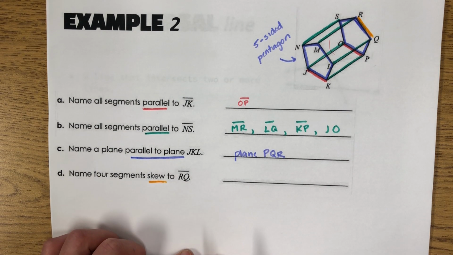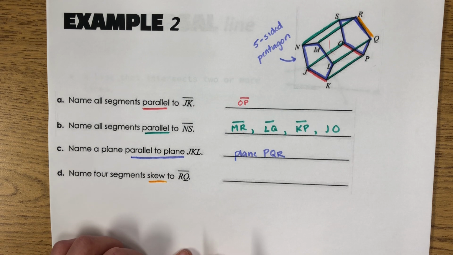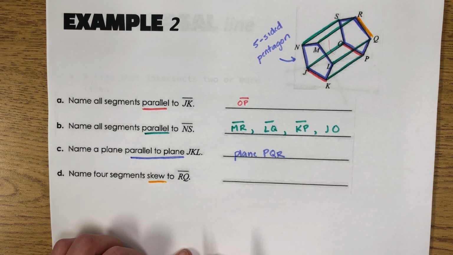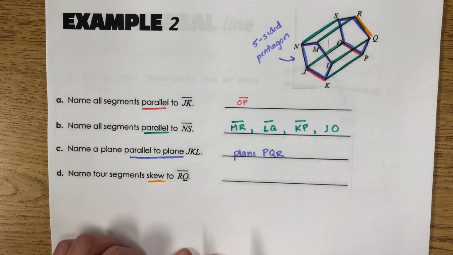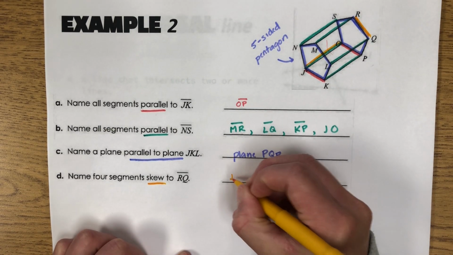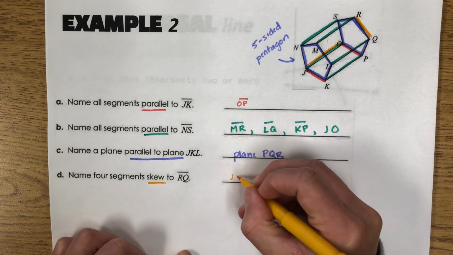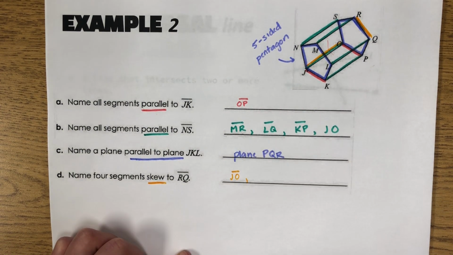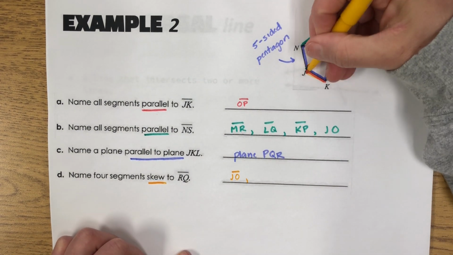And let's find 4 segments that are skewed, meaning they do not lie on the same plane and they are not parallel to one another. So the first one that I notice is this one here, J and O. So we would write J, O. The next one would be JK.